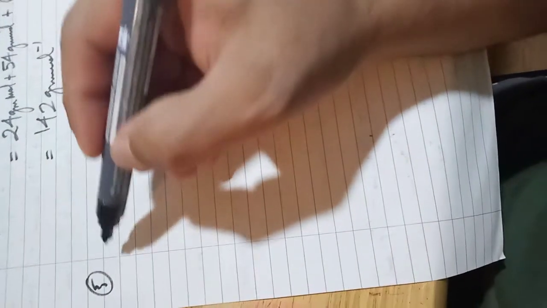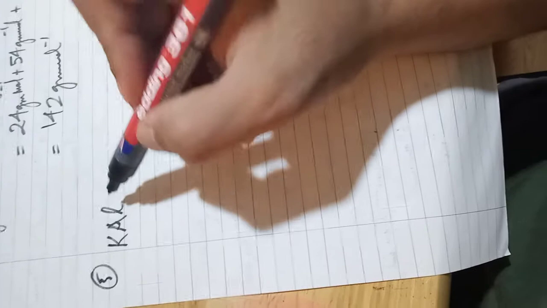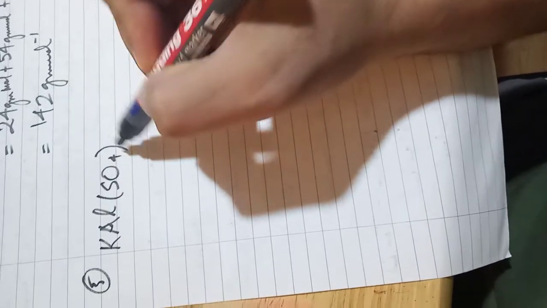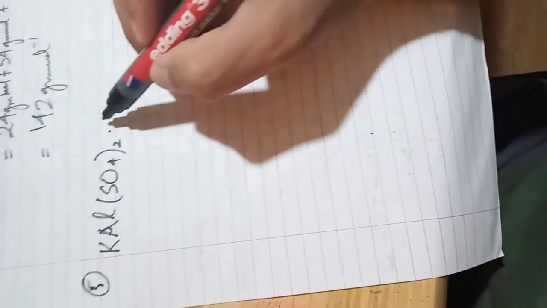The fifth one I've got for you is a bit large. It's potassium aluminium disulfate, for obvious reasons, dodecahydrate.